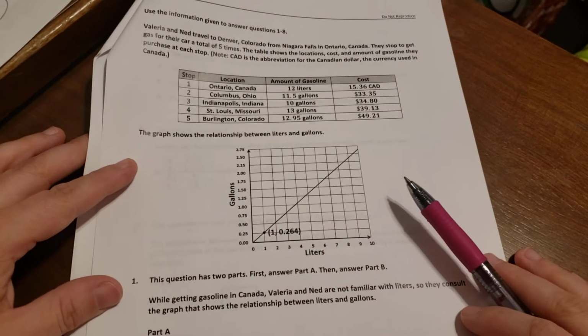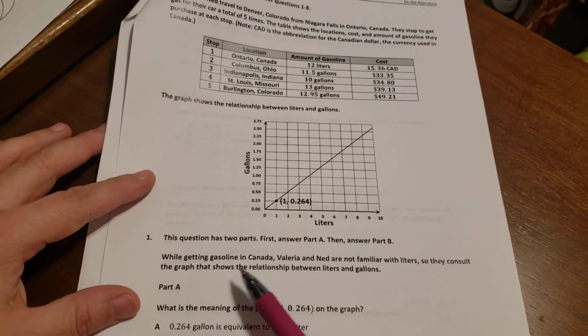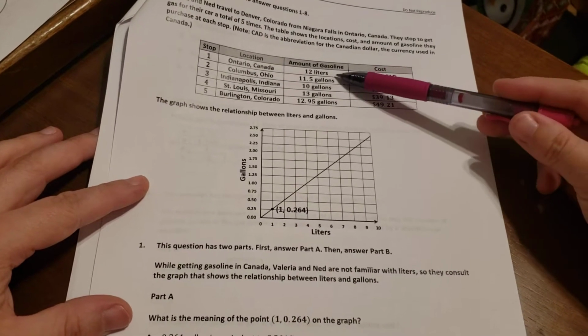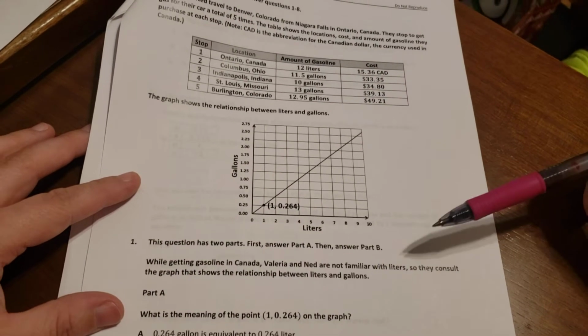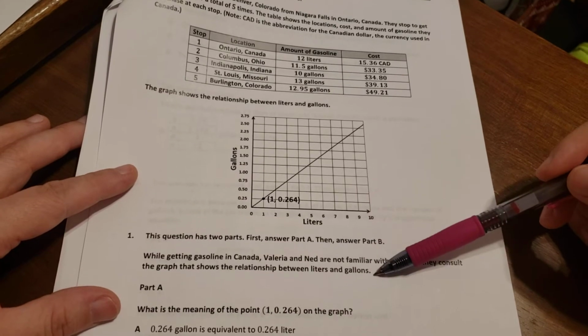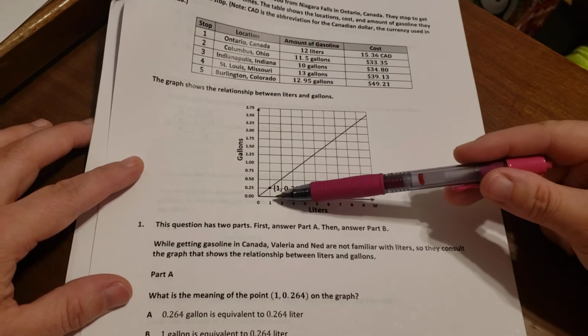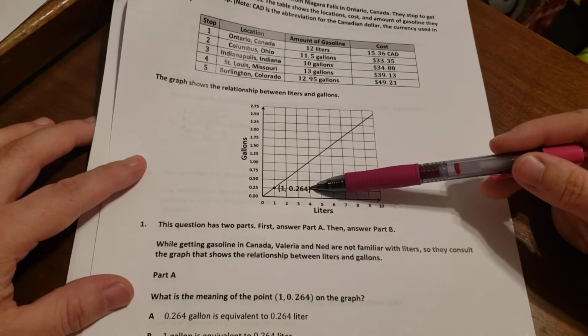So this question has 2 parts. First, answer part A, then answer part B. While getting gasoline in Canada, Valerie and Ned are not familiar with liters. Oh, look, see, it's a different unit than these guys. So they consult the graph that shows the relationship between liters and gallons. So it says over here, for 1 liter, it's 0.264 gallons.